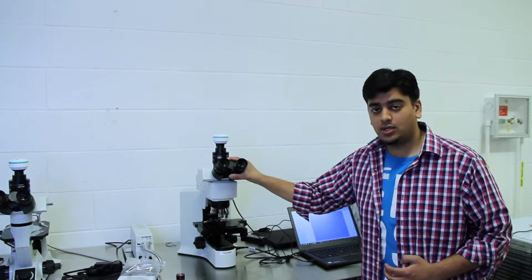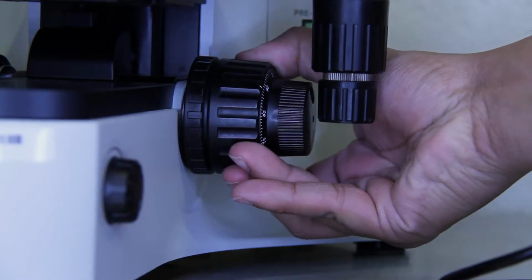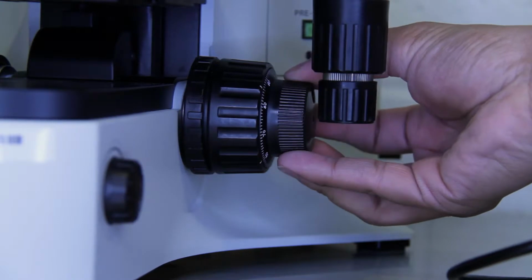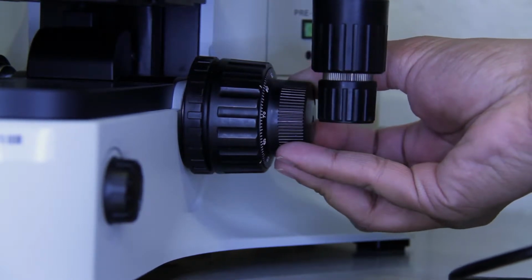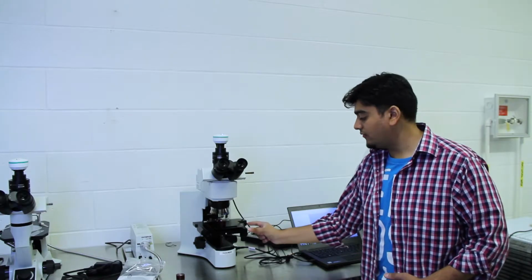So what we have right now is just a blue screen for our live feed. So what we need to do right now is look into the microscope and using the adjustment knobs on the right side or the left side of the microscope, we have to adjust the height of the bed of the microscope so that the sample comes into focus.